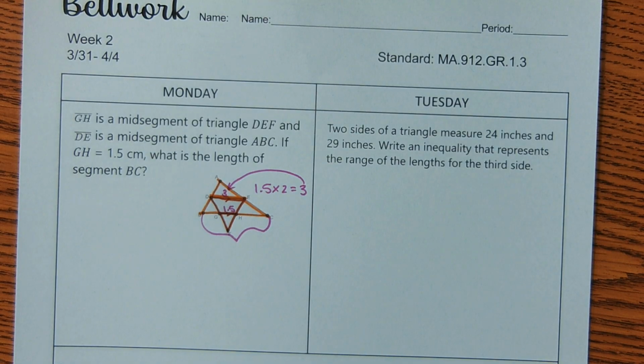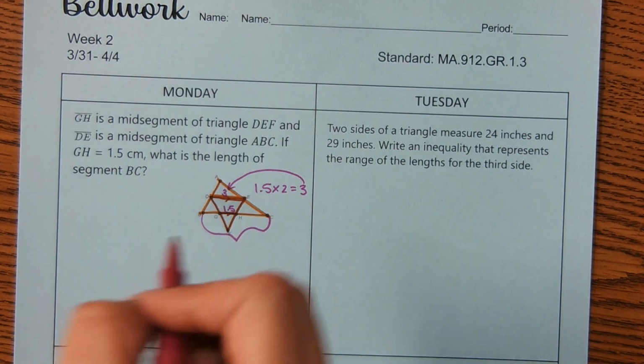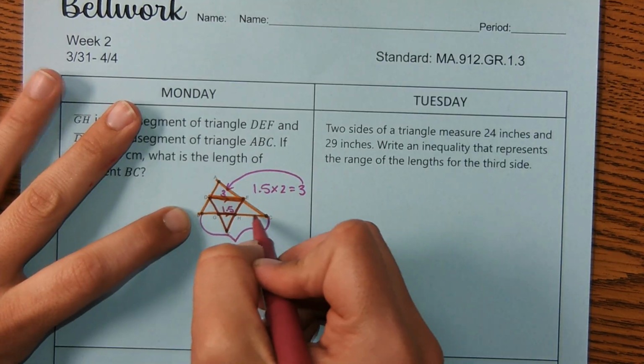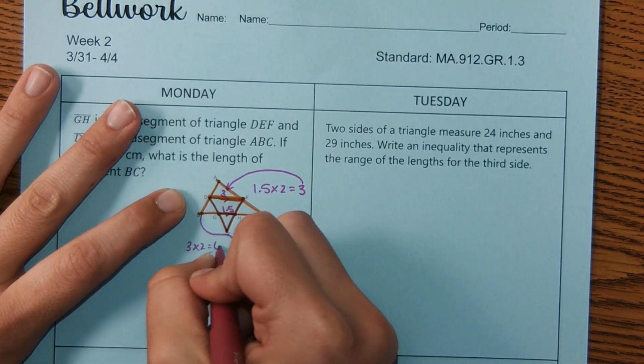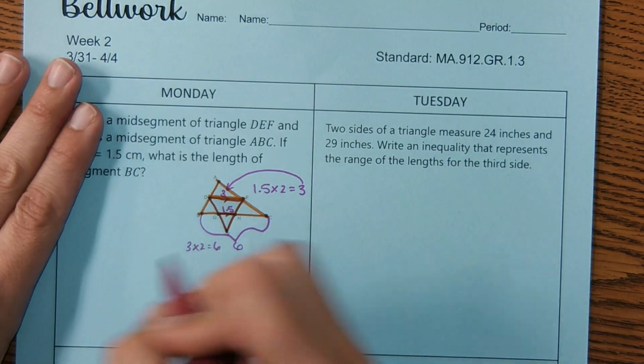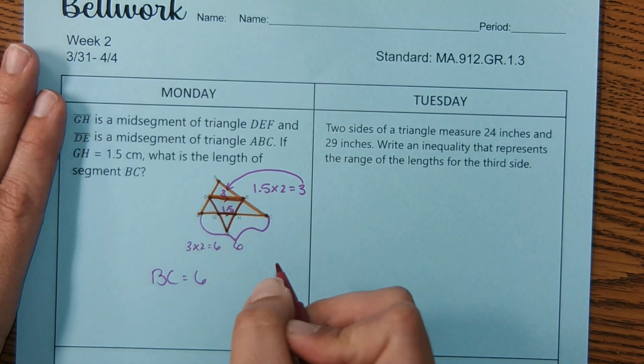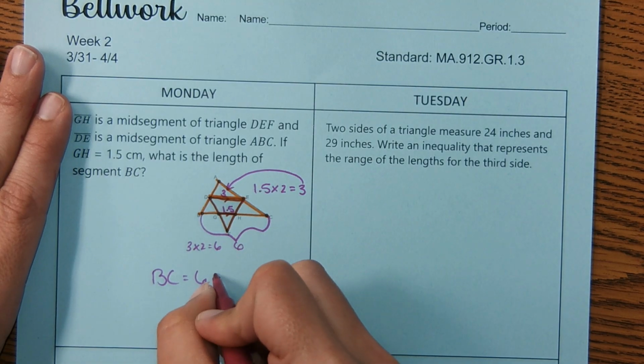Then if we have that midsegment corresponds with this line right here, this would be half of this length. So we can do 3 times 2 equals 6 to get the length of this. So BC equals 6 units. Or centimeters. It's in centimeters.